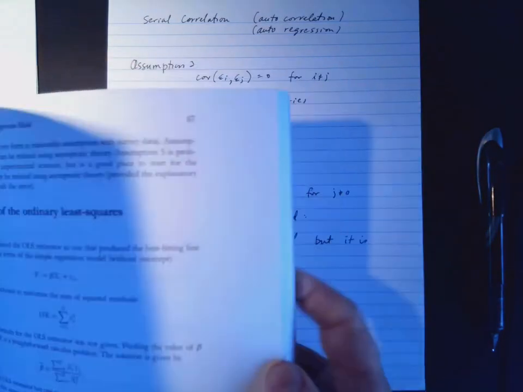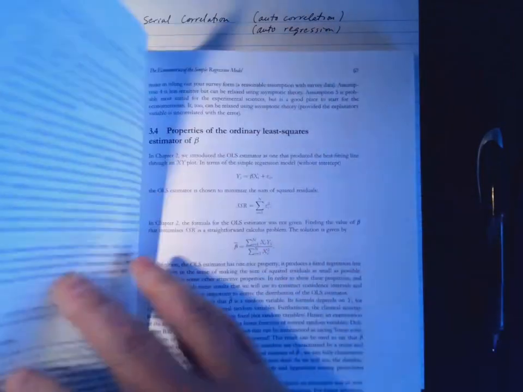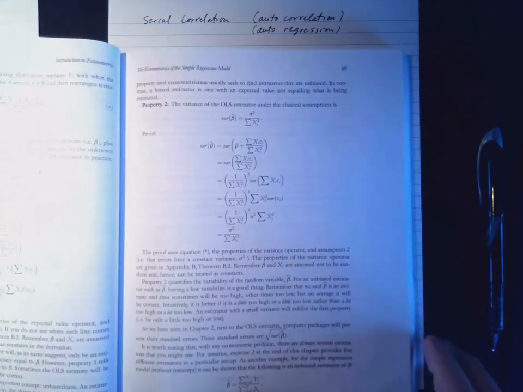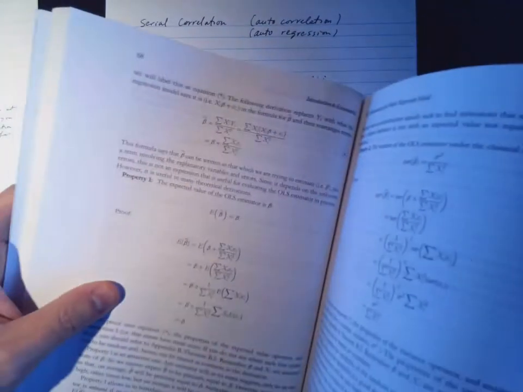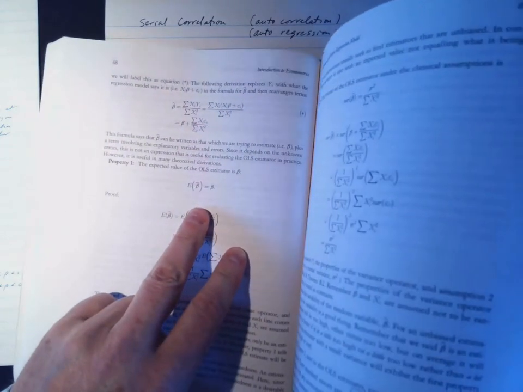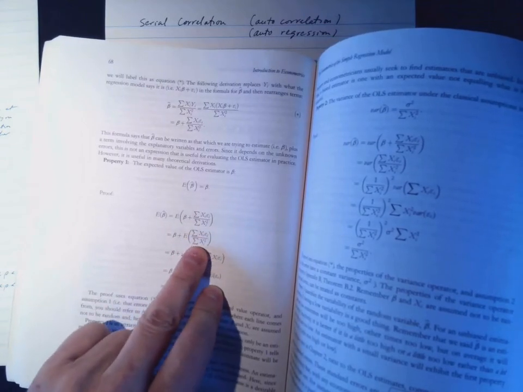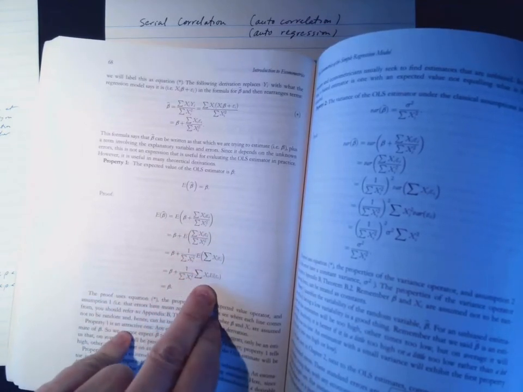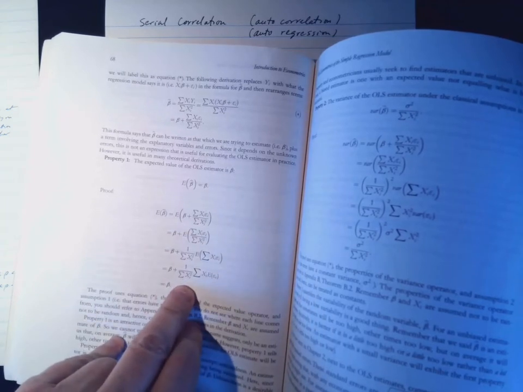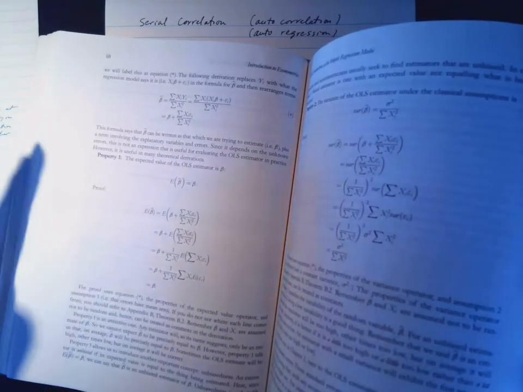So let's pop back over here to page, what are we on? 68 is the magic page. The proof that OLS is unbiased is on page 68, which you've worked through a few times. And the main thing is just that in order to do the proof, we don't have to assume that the errors have no covariances across time.